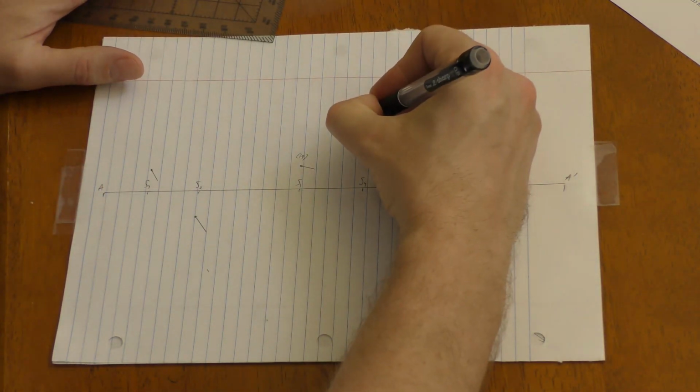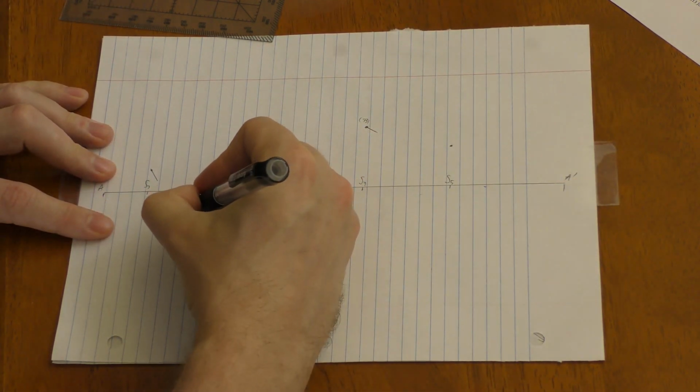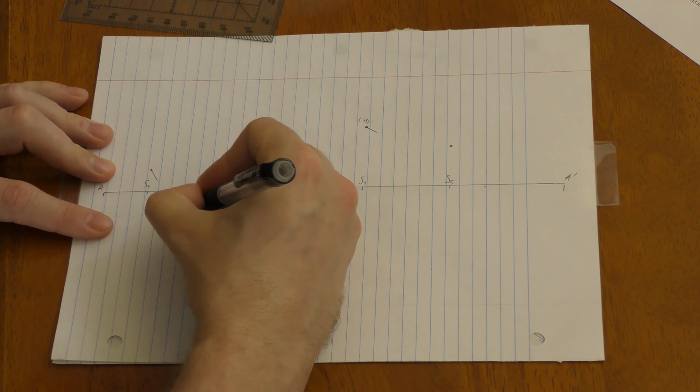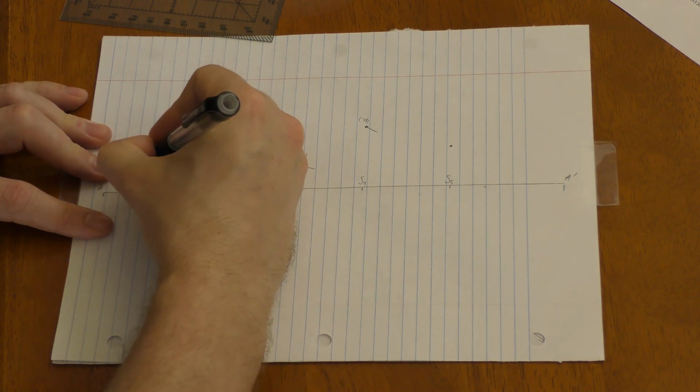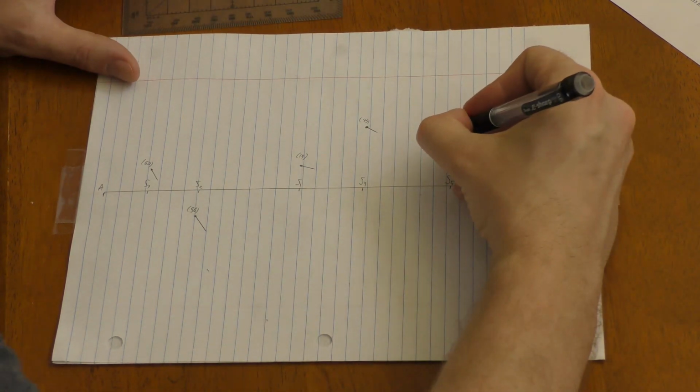Oops, forgot to put these. S2 is 56 and S3 is 60. And then our last one is S5, which is 39.